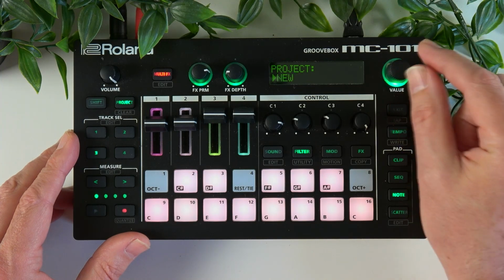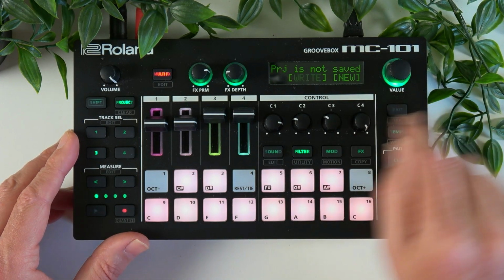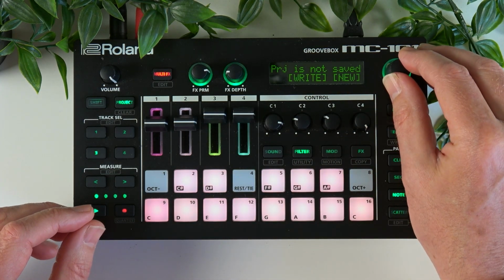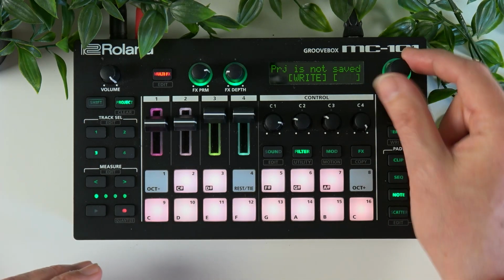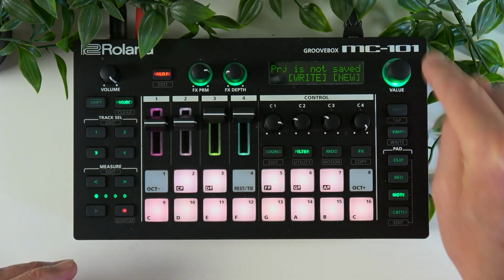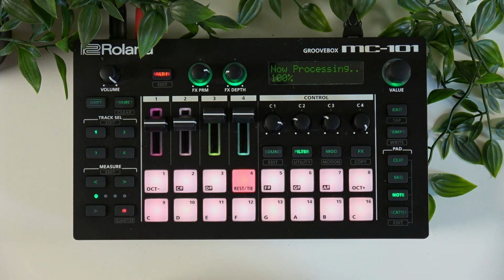So I am going to go through and select a new project. What I'm working on right now is not saved. I was just messing about a little bit, so that's okay. I'm going to choose a new one. So all the parameter selections are done using this knob here, and you click it downwards to confirm your choices. New project, here we go. And now we need to set up a few default things here.